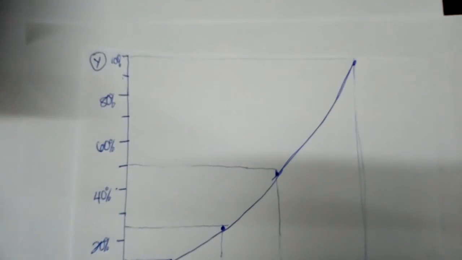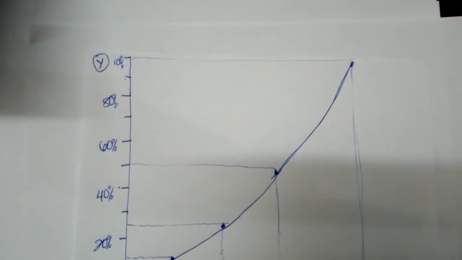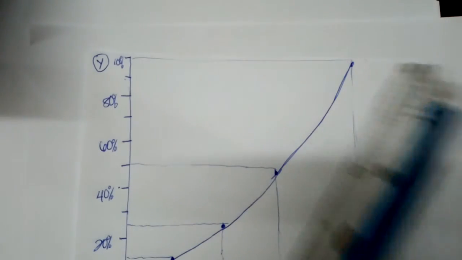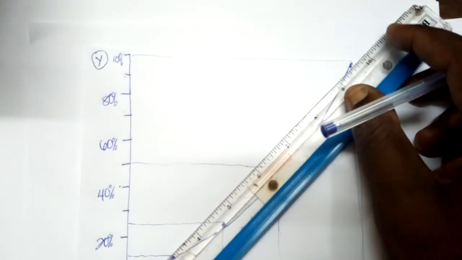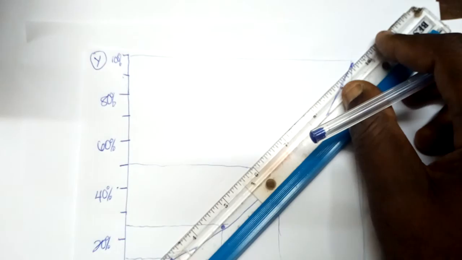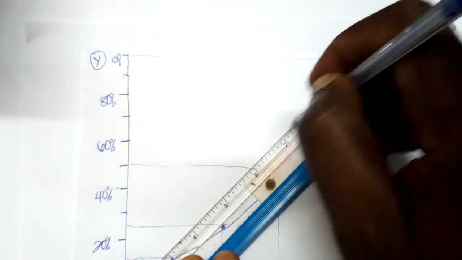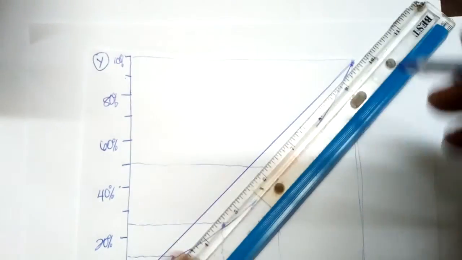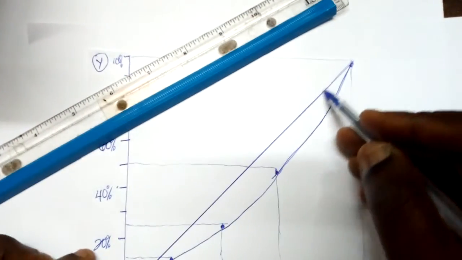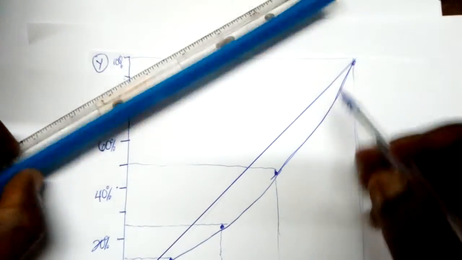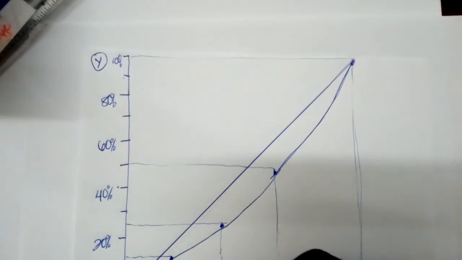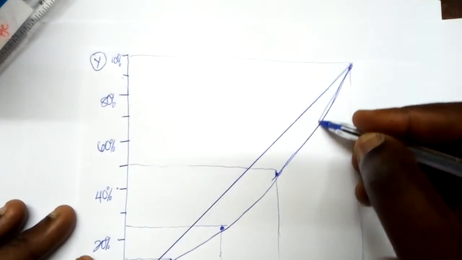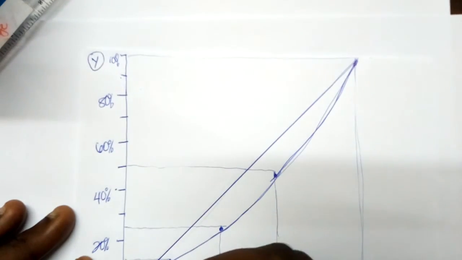Now what we do to show inequality, you join the 100 and this together. You join this together. This straight line means equality of income, but this one shows the inequality.